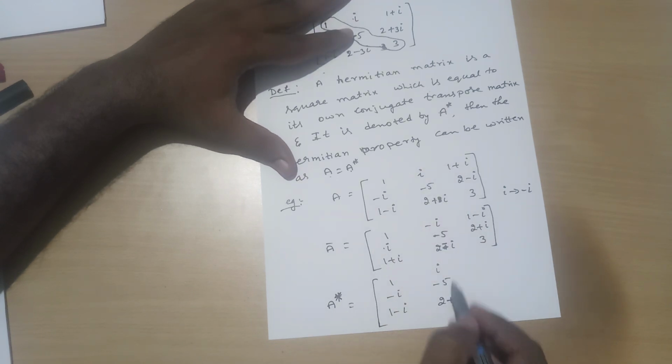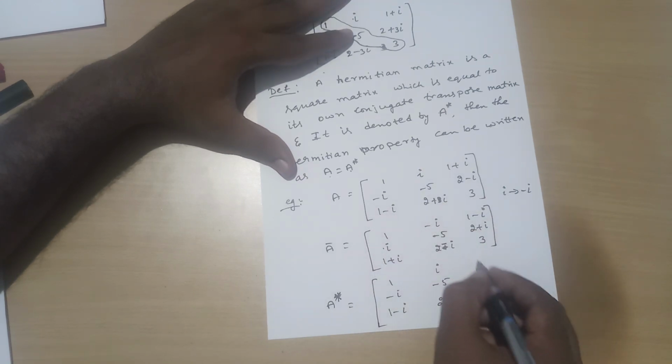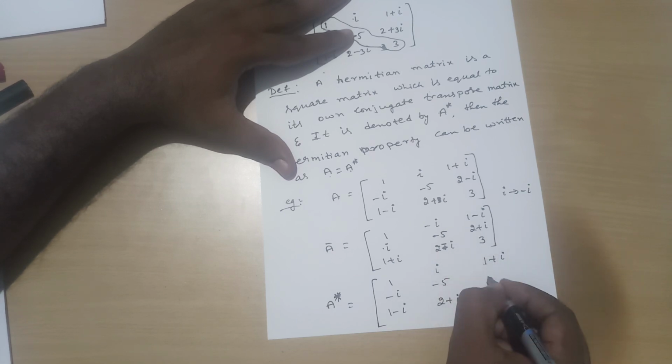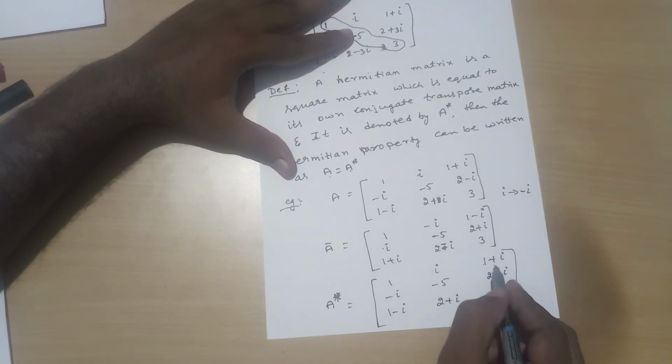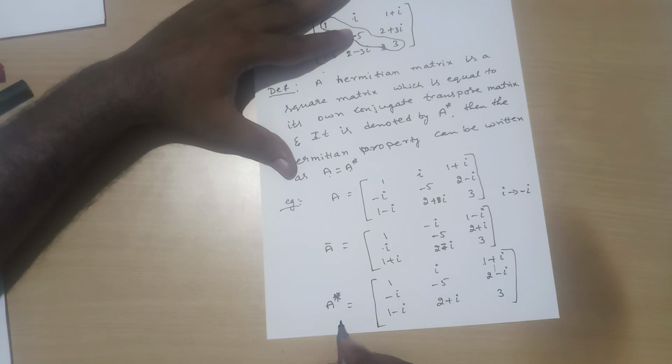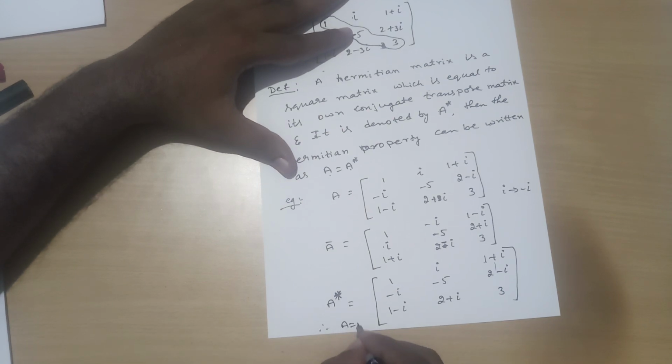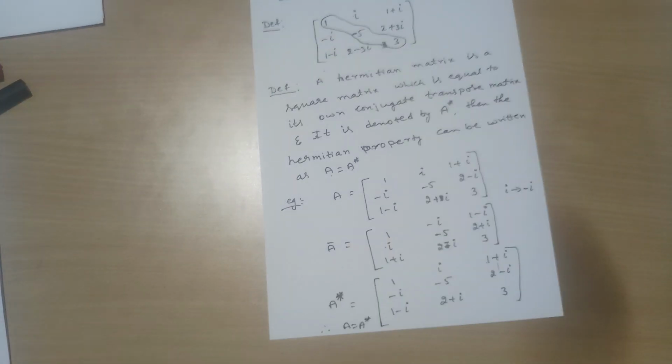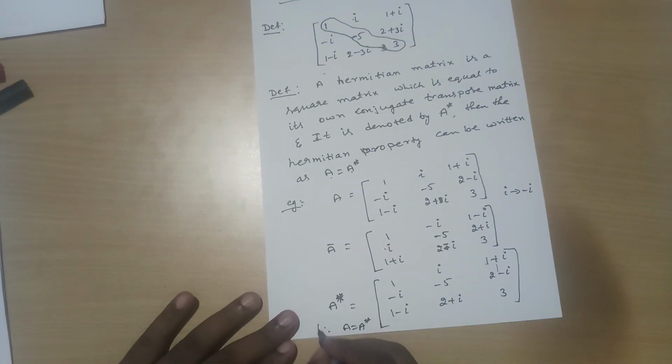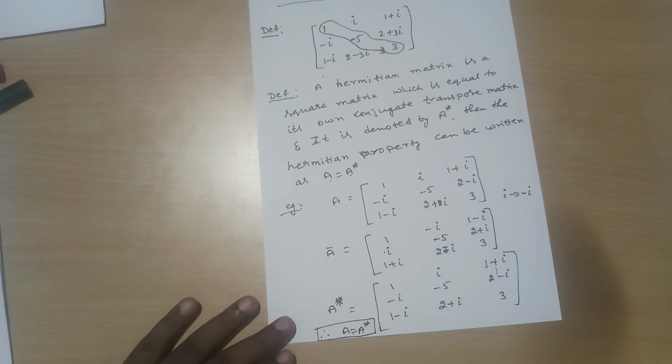The same has come. So next here, third row, you have to interchange this one: 1 plus I, 2 minus I, 3. So each row and each column has come the same. So therefore A equals A conjugate transpose. So we have to remember this, you will get it in problems.